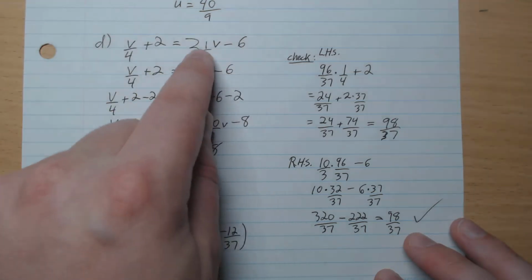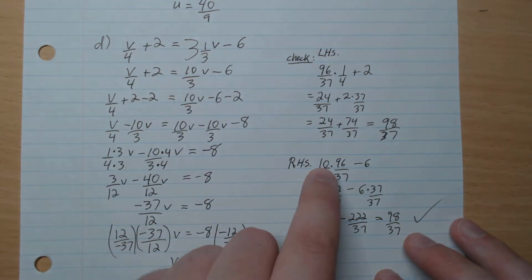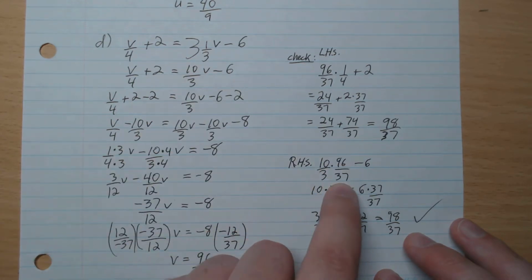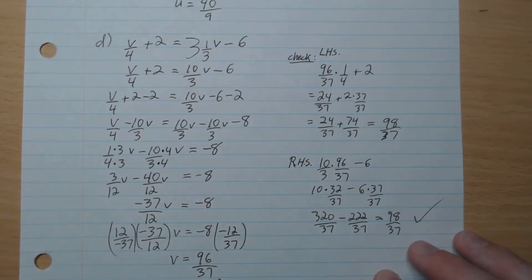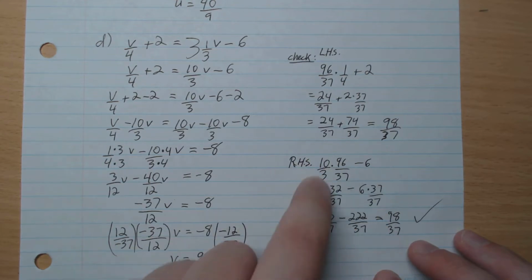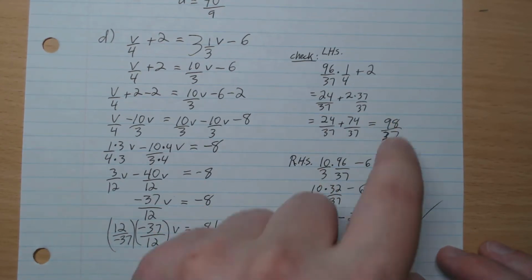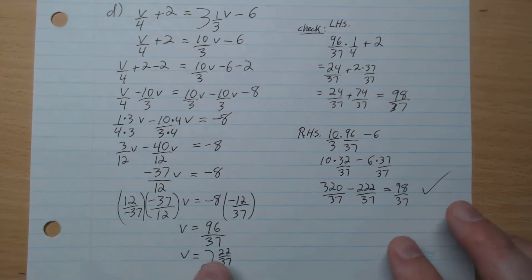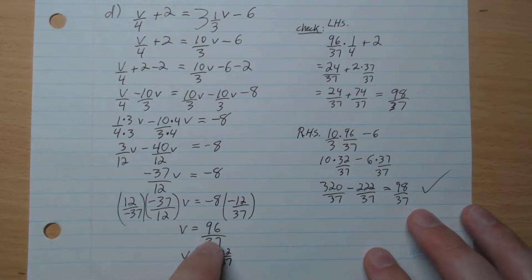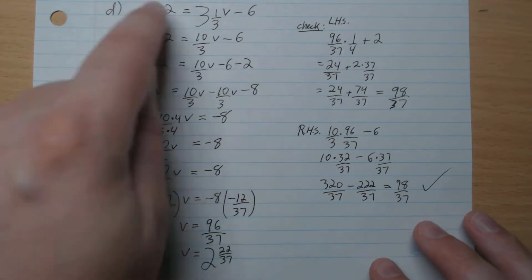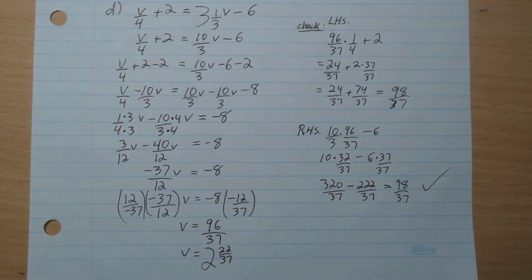And now the right-hand side, 10/3 here times v, 96/37, minus 6. We compute that and we also get 98/37. So both sides are 98/37, and so this v value is the correct answer to this equation, the solution to that equation.